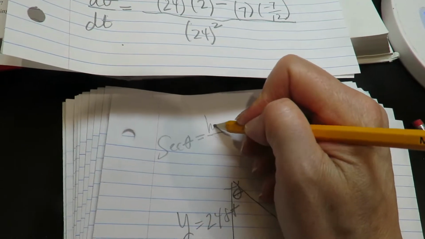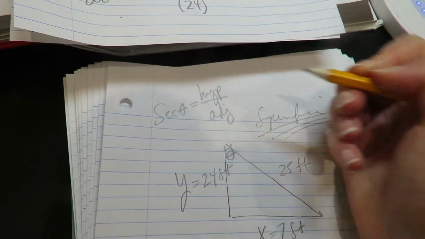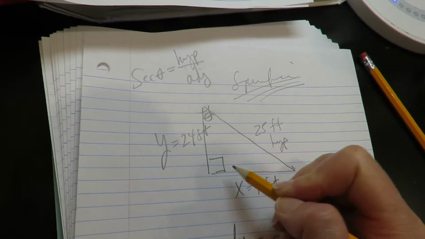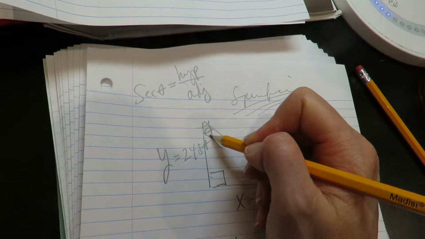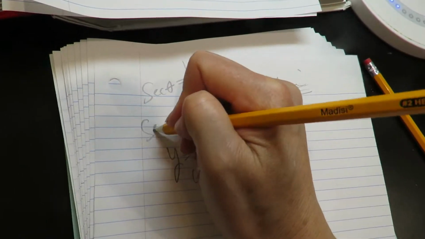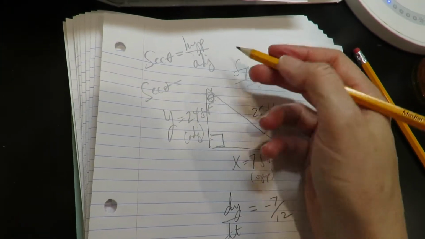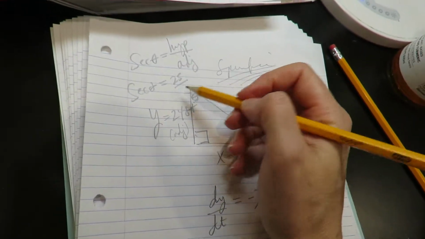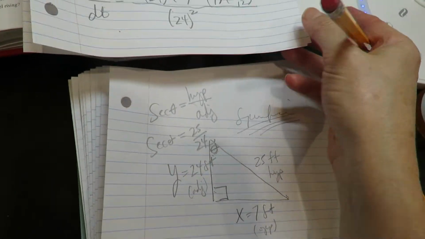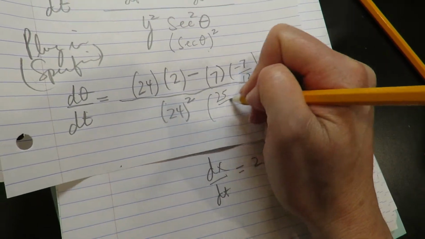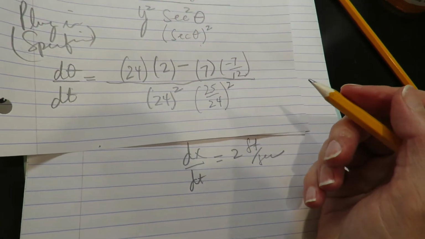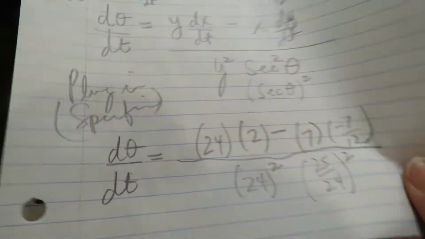You know that that's going to be the hypotenuse over the adjacent. So this is the hypotenuse to the angle, right? Because it's across from the 90. And to the angle, this is the adjacent side. This would be the opposite side. So if I want the secant of theta off of this triangle, it's the hypotenuse, which is 25, over the adjacent to the angle, which is 24. So it's 25 over 24. Now just be careful, because when you write 25 over 24, you have to make sure that you write that it is quantity squared, okay? So that may have looked really difficult, but it's not that bad.